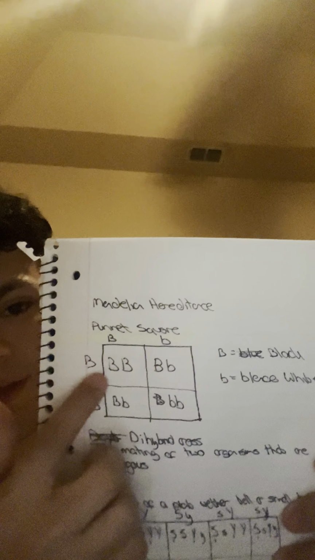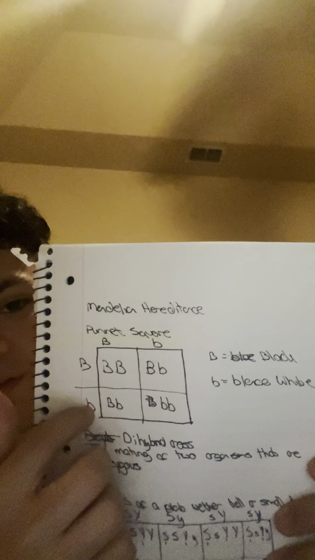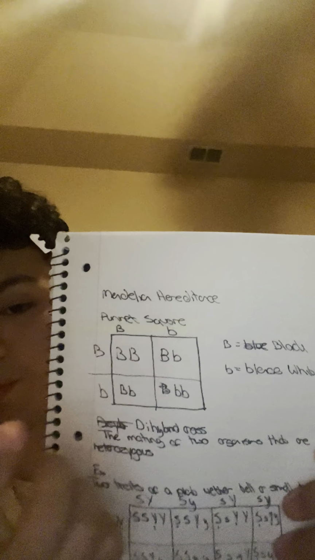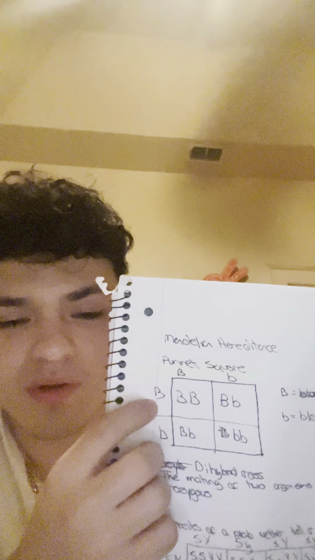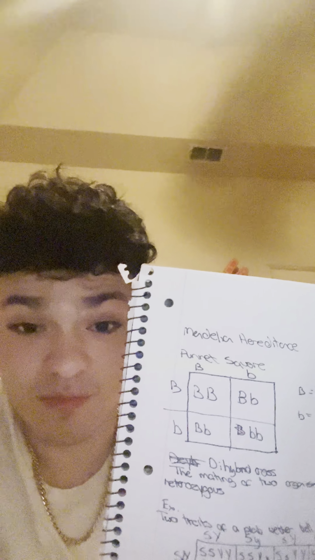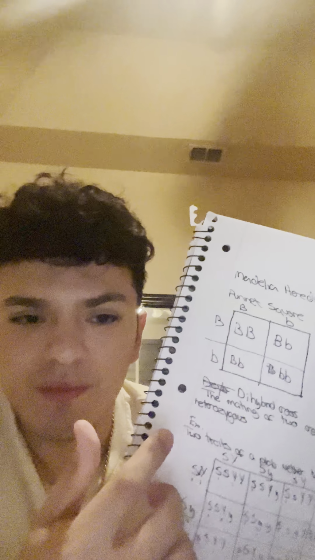So let's say the capital B is black, and lowercase b will be blue, right? So capital B is the dominant. So as long as you have capital B in one of the squares, it means that your child will come out with black eyes or brown eyes, whatever, right? Lowercase b means that you still have the trait for blue eyes, but it's not dominant in your family. So the only way that the child will come out with blue eyes is that both the lowercase b of the father and the lowercase b of the mother get passed down to the child, if that makes sense.